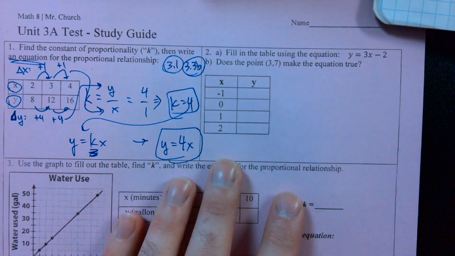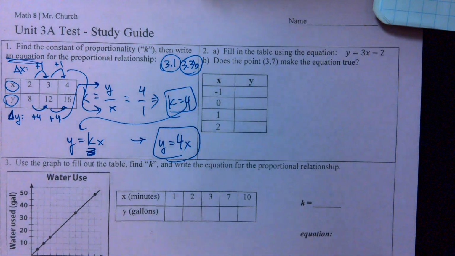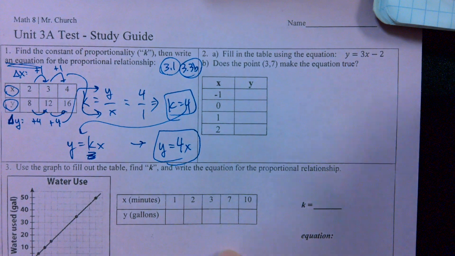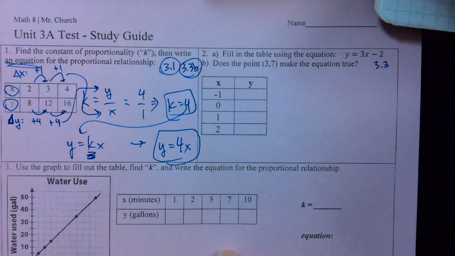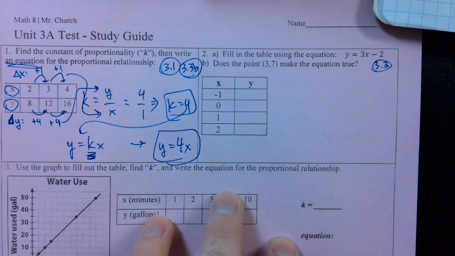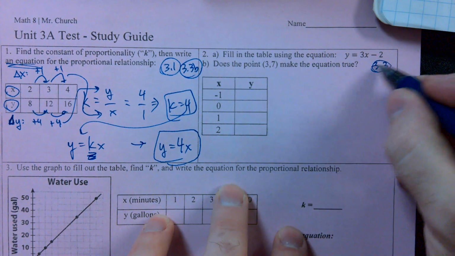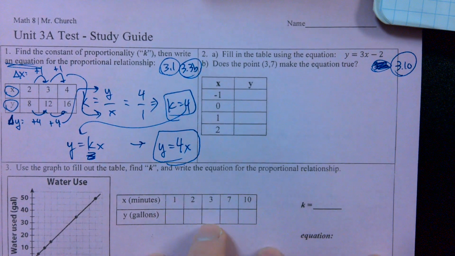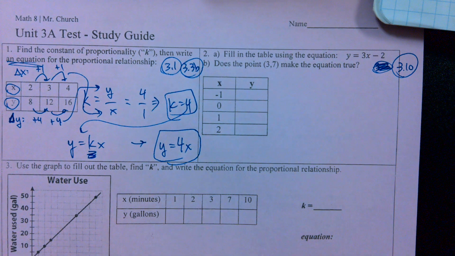For number 2, fill out the table. I think that was 3.3 it might be. 3.2, 3.3-ish. Sure, let's say 3.3. All right. Oh, no, I'm sorry. I'm tripping. This is 3.10. I forgot what question it was. 3.10. All right, evaluating linear equations.